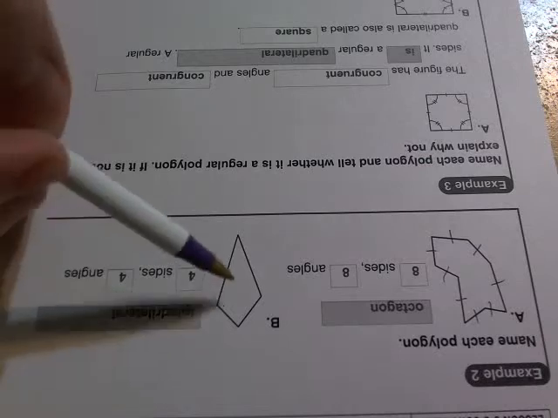Now, this might look a little bit like a diamond to you. Some of you might call this a kite. But again, any 4-sided shape in general is just called a quadrilateral. Now, as we scroll down to question number 3, it is asking me to name the polygon and tell if it's regular, and if not, explain why not. Remember, regular, as we saw in the definitions, implies two things. Regular implies that the sides all have to be the same, and all of its interior angles have to be the same.